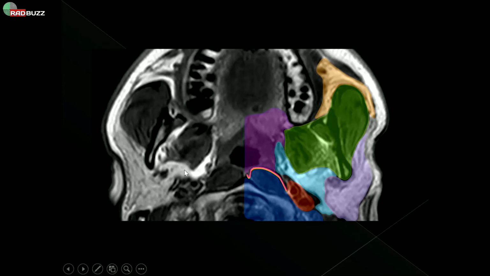Similarly with the parapharyngeal space. Now if you note, there were 3 names of it. Surgeons like to call it the pharyngomaxillary area, something like that. The radiation oncologists divide it into pre-styloid and post-styloid.